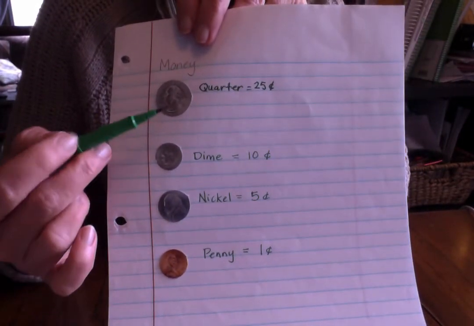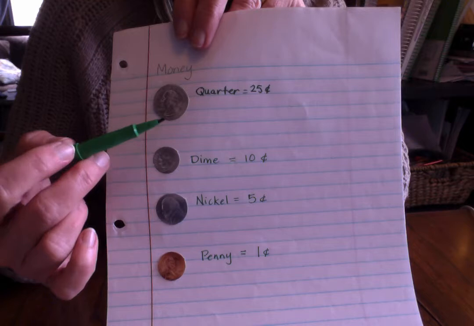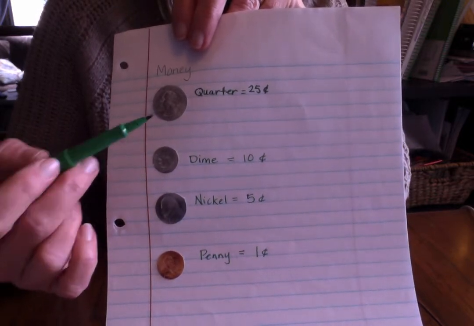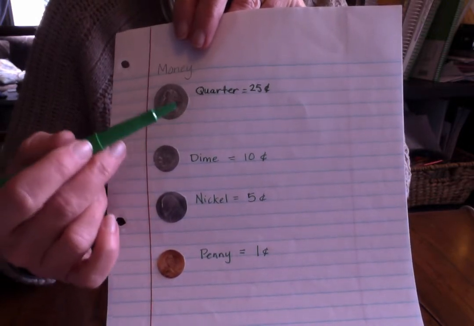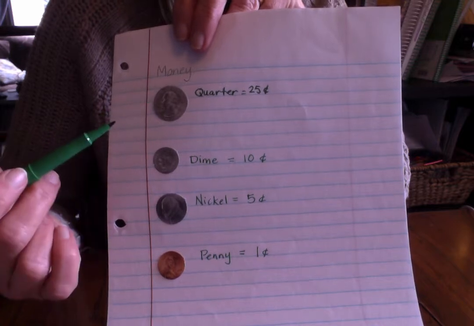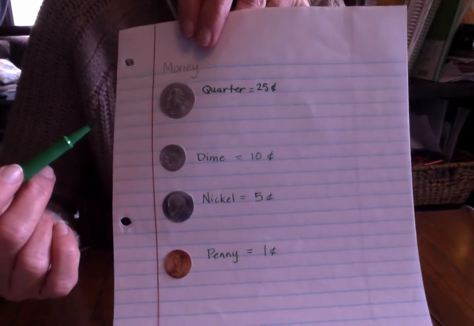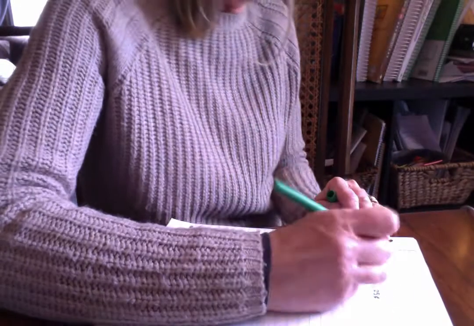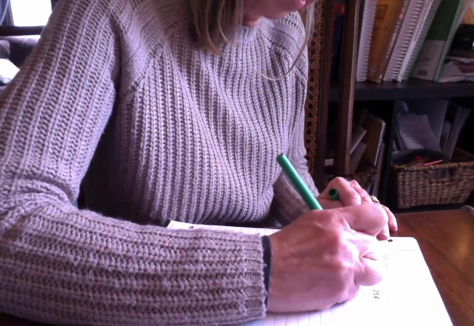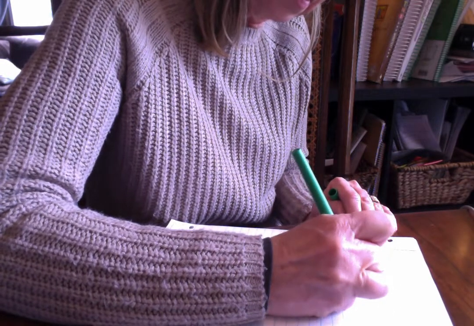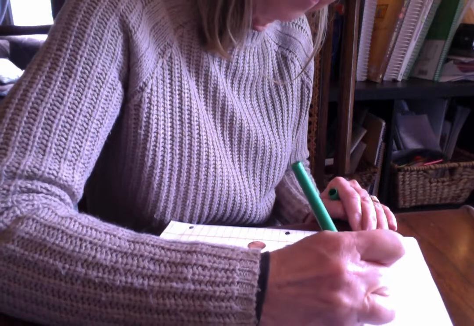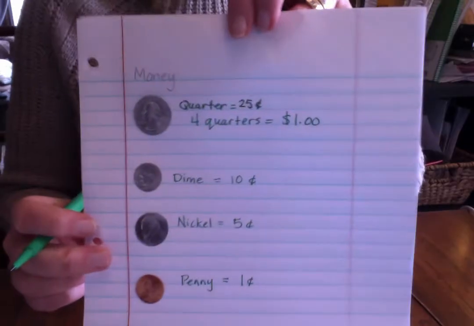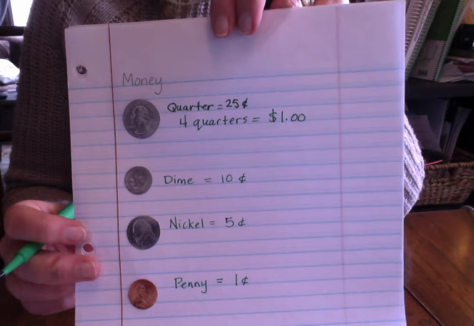So how many quarters does it take to make one whole dollar? That word quarter tells us it's a quarter of a dollar. That means 1/4 of a dollar. So that means it's going to take 4 quarters to equal $1. Okay, 4 quarters equal $1.